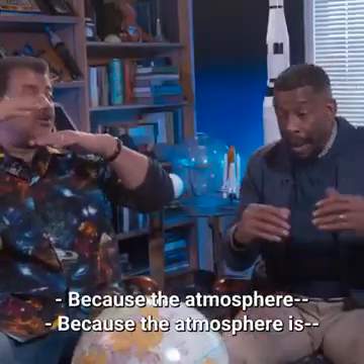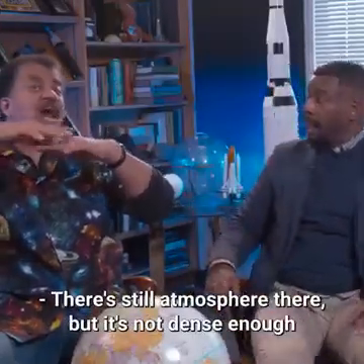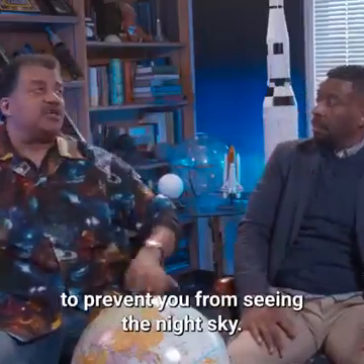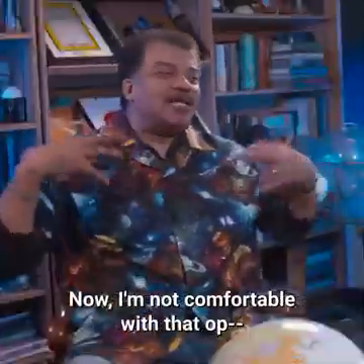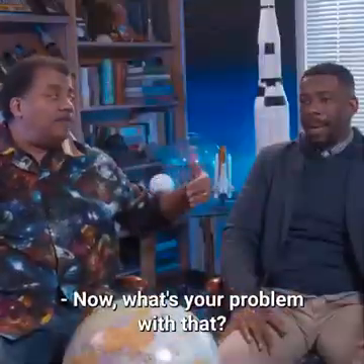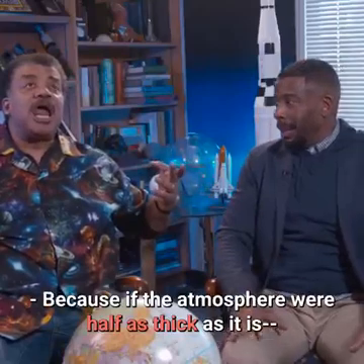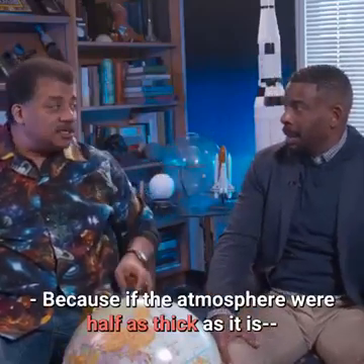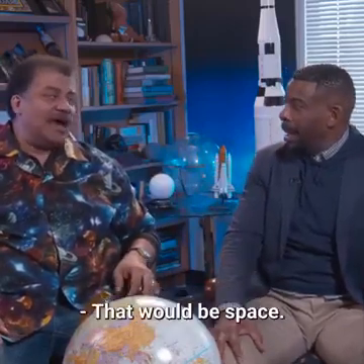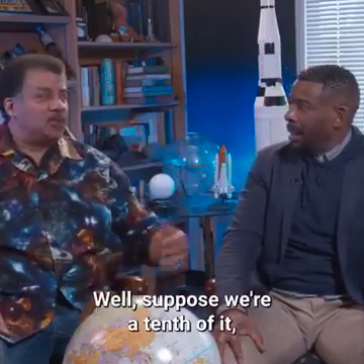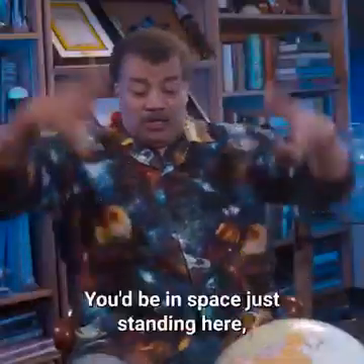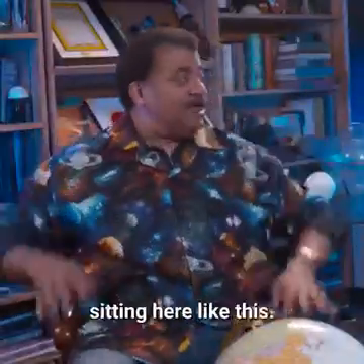The surface, where you can just see space, basically. Because the atmosphere that remains, there's still atmosphere there, but it's not dense enough to scatter blue light and render it a glow to prevent you from seeing the night sky. Now, I'm not comfortable with that. What's your problem with that? Because if the atmosphere were half as thick as it is, then it would only be 31 miles. That would be space. Well, suppose it's a tenth of it. Then it would be 3 miles. Suppose we didn't have an atmosphere. You'd be in space just sitting here like this.